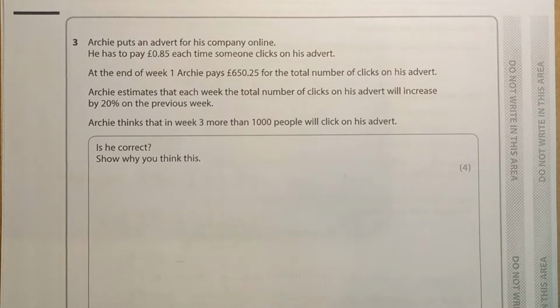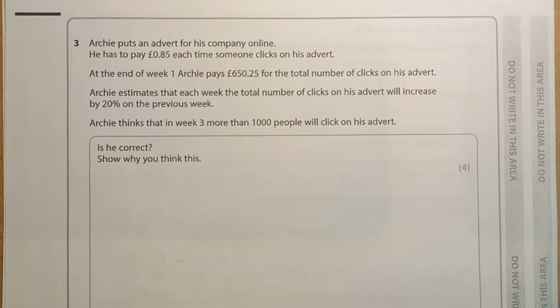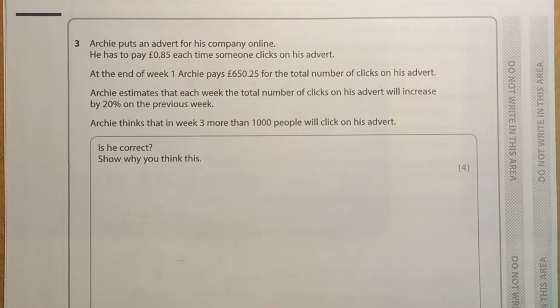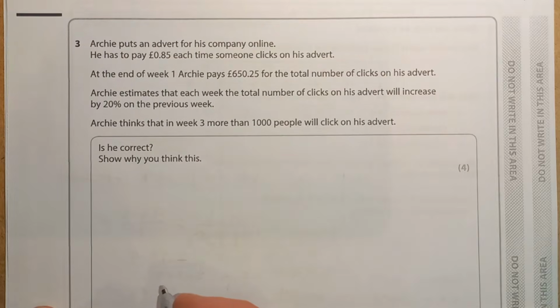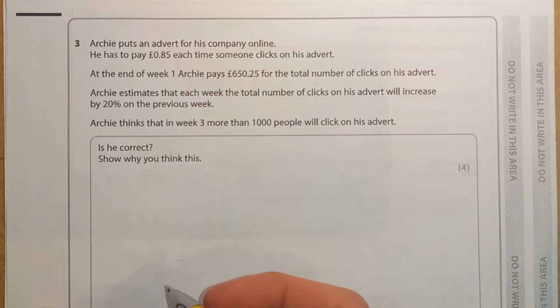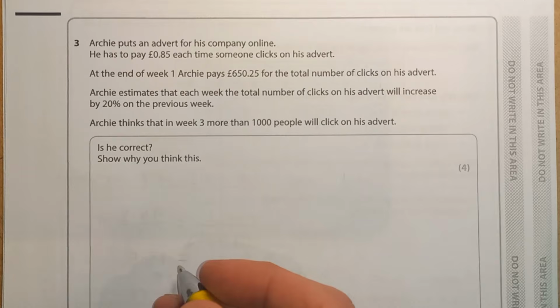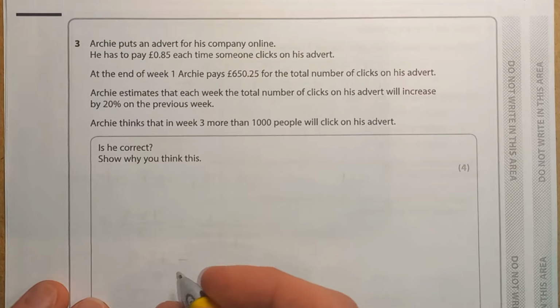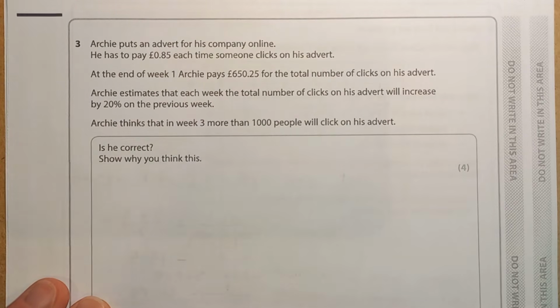Question 3. Archie puts an advert for his company online. He has to pay £0.85 or 85p each time someone clicks on his advert. At the end of week 1, Archie pays £650.25p for the total number of clicks on his advert. Archie estimates that each week the total number of clicks on his advert will increase by 20% on the previous week. Archie thinks that in week 3, more than 1,000 people will click on his advert. Is he correct?